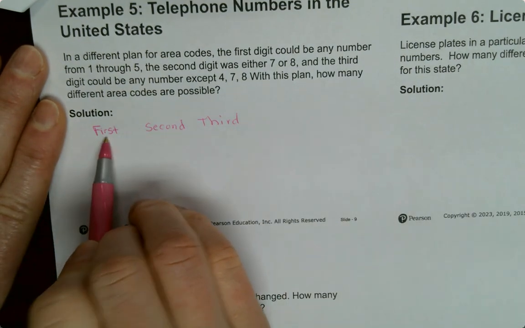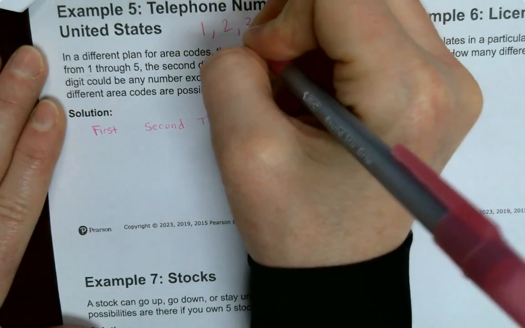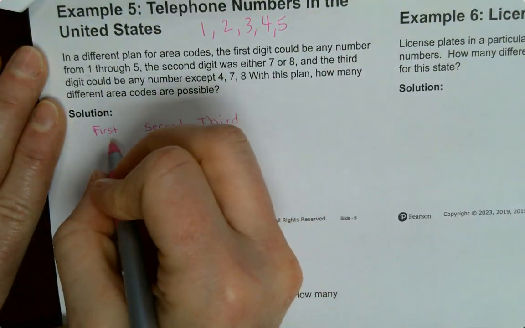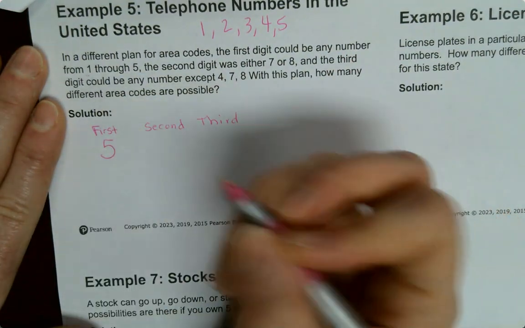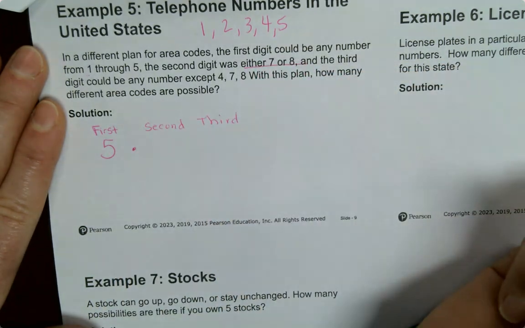All right, so the first digit can be any number 1 through 5. So 1, 2, 3, 4, 5. So it can be one of 5 options. And we're going to do the same thing, multiply. Second can be either 7 or 8. So we have 2.